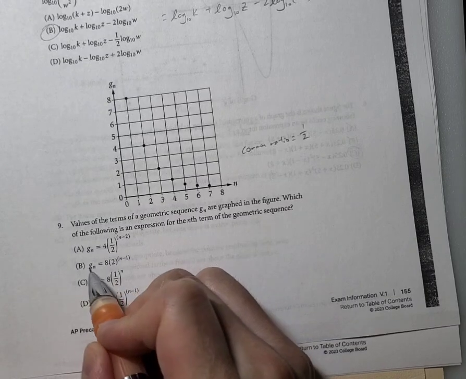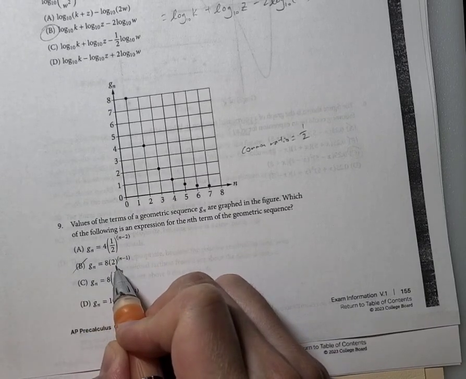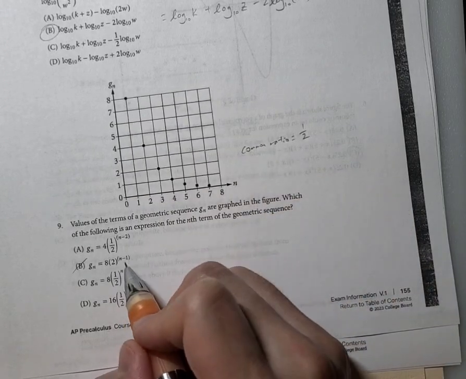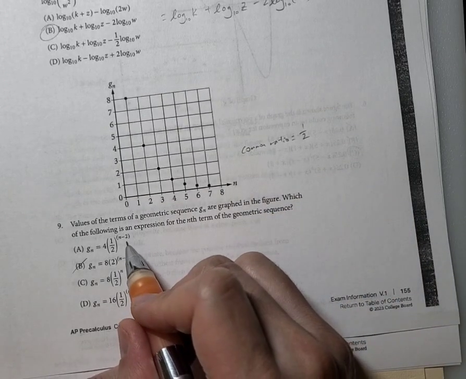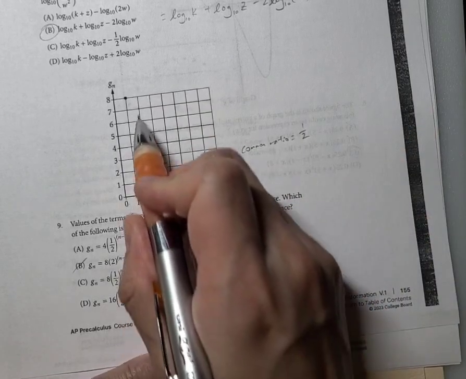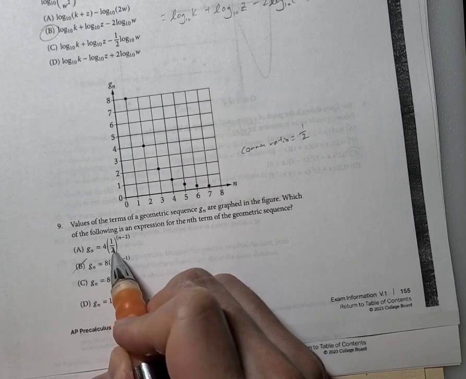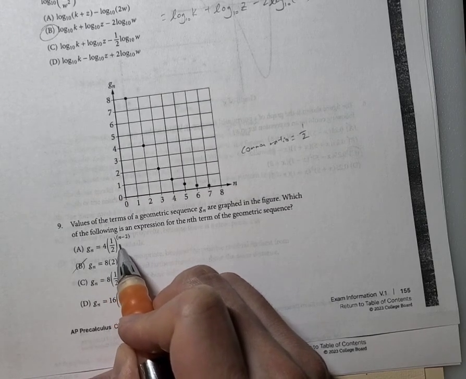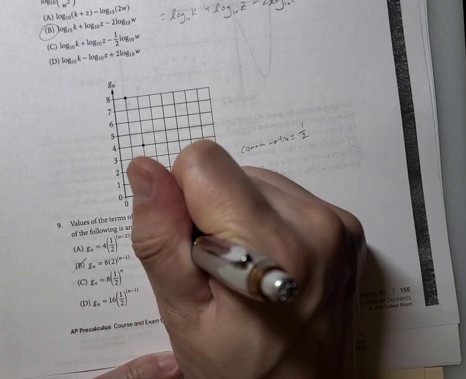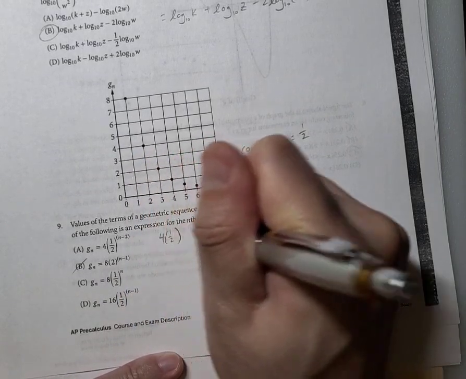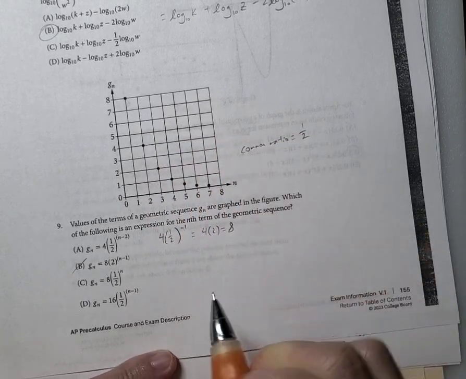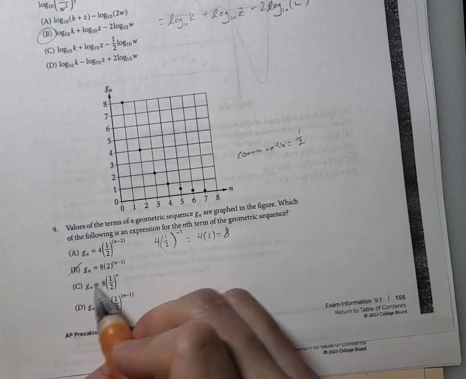So we can eliminate B already because that's multiplying by 2 instead of multiplying by half. Okay, so now, which is it, A, C, or D? Well, we can just plug in n is 1. Do we get 8? For example, over here, when we plug in n equal to 1, we get 4 times half to the 1 minus 2, which is -1, which is 4 times 2, which is 8. So that matches the first term, right?